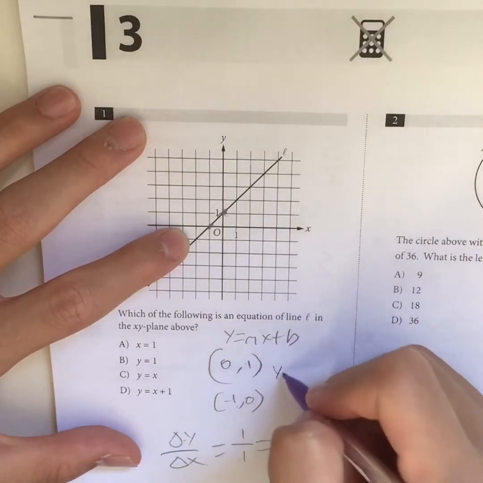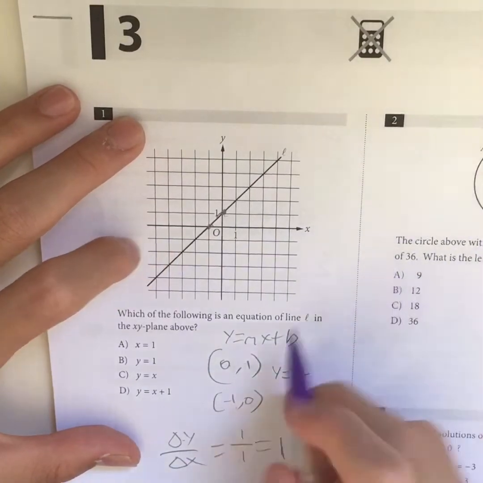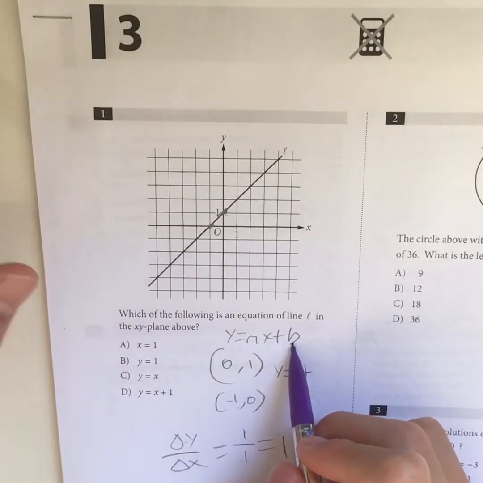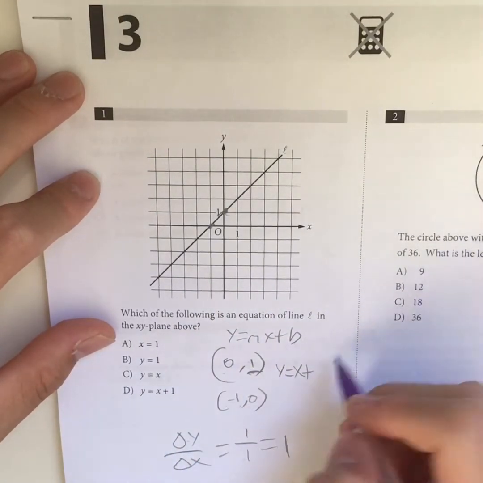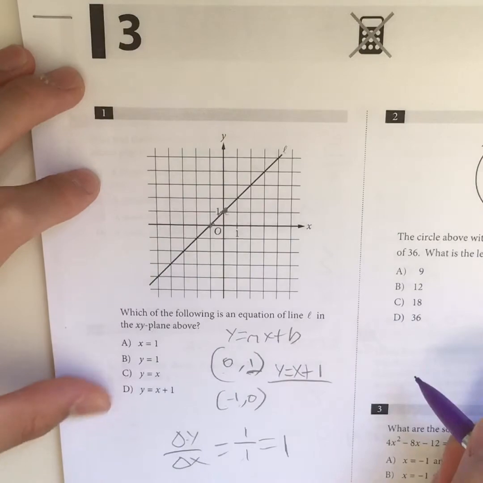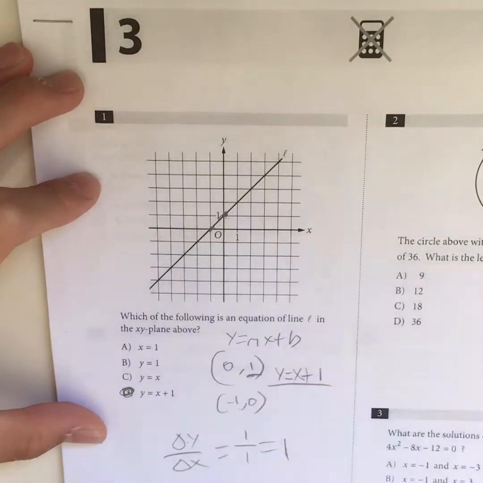So that means y is equal to x plus, what is our y-intercept? Our y-intercept is going to be 1, right? Because (0, 1) means our y-intercept is 1. So that means this is going to be the equation of our line, or D. Right, so let's move on to question 2.